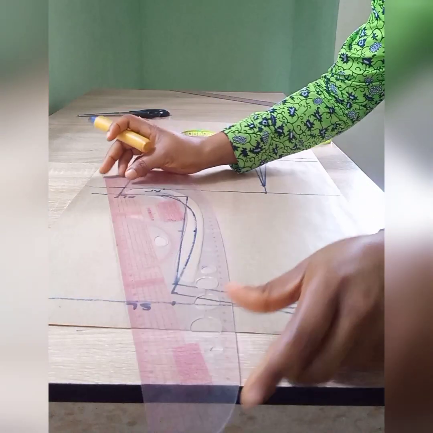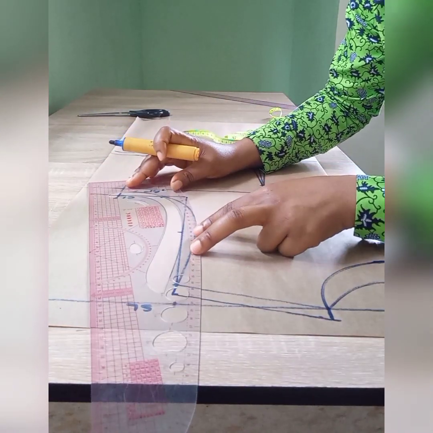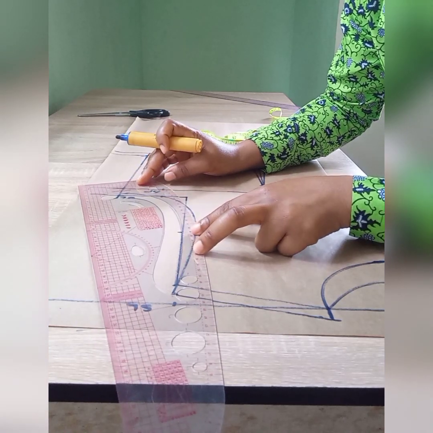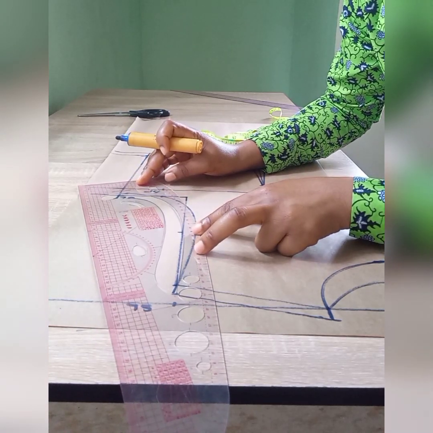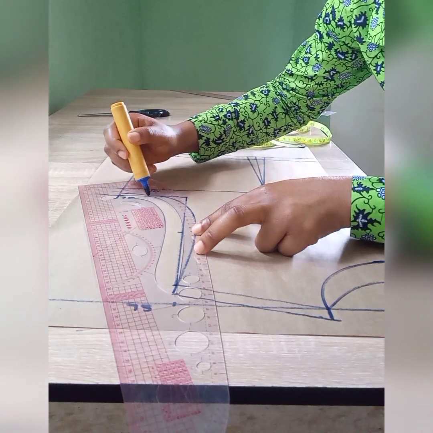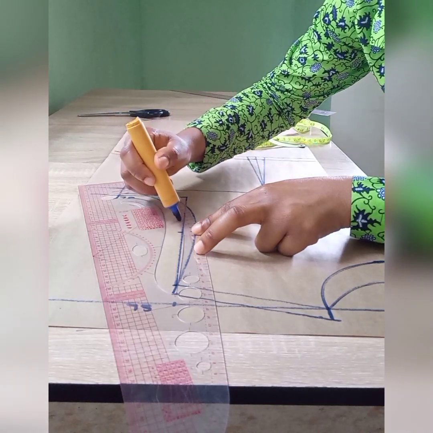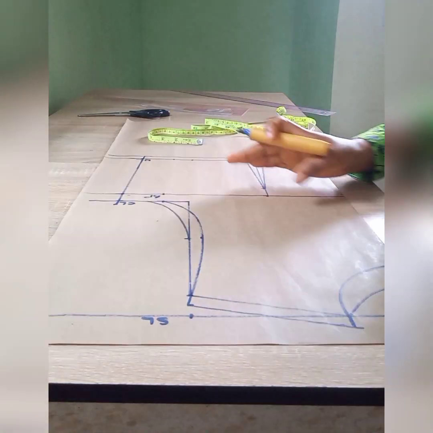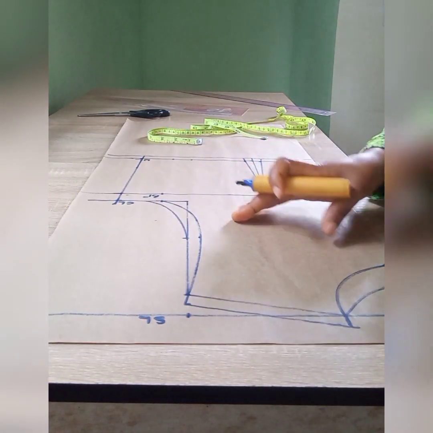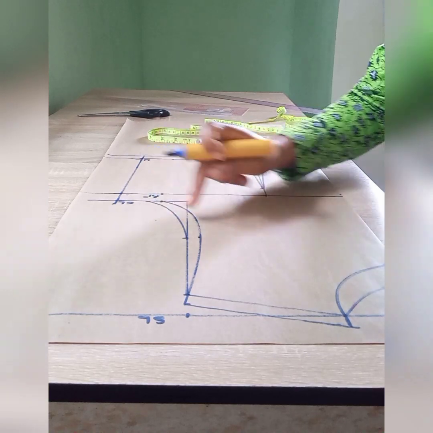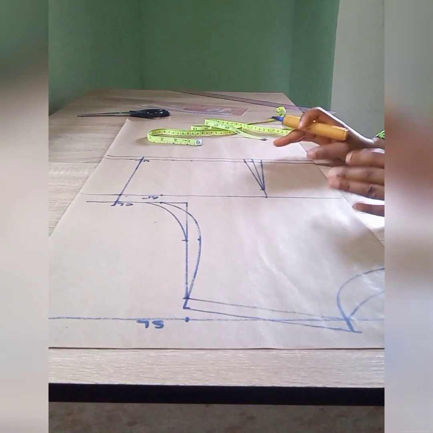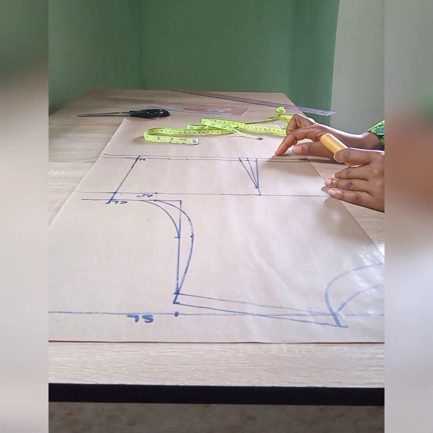So placing your curved rule like this, you connect it like so. So that is for the back bodice, and this is for the front bodice. Now I'm going to cut this out. I'm going to cut out the back first before the front.